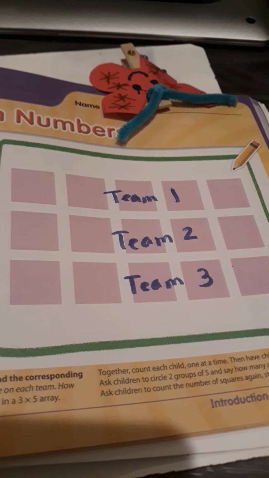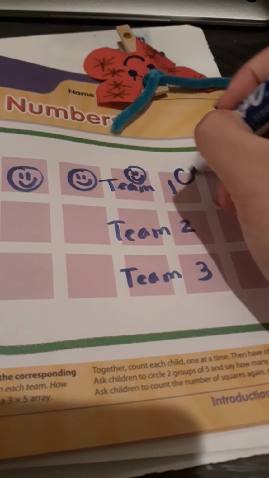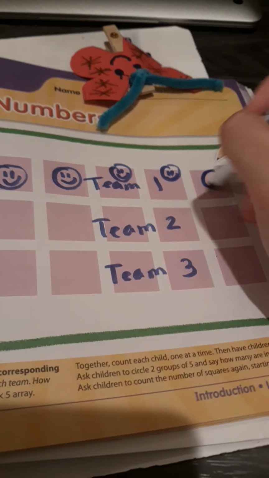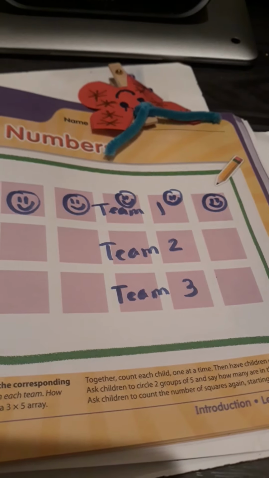And it's asking to make sure that there's 5 children in each of our teams. Okay, so let's give them 5 children. 1, 2, 3, 4, 5. So, yep, we got 5 children in team 1.